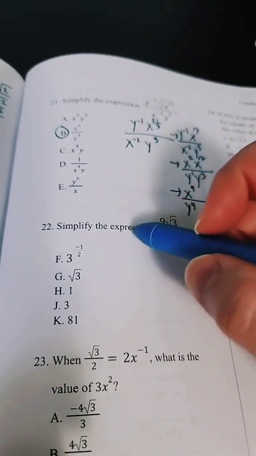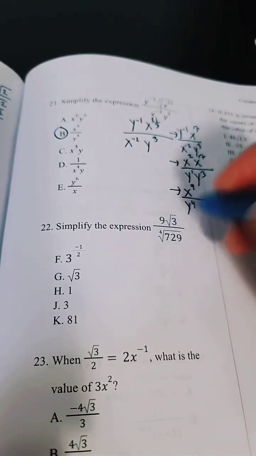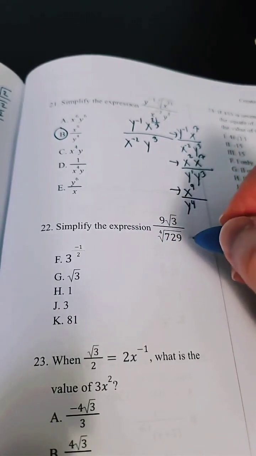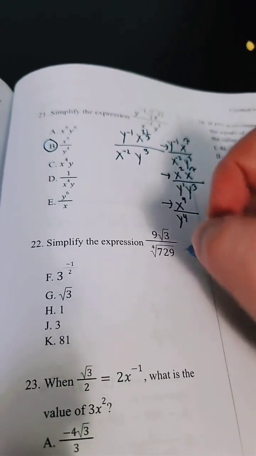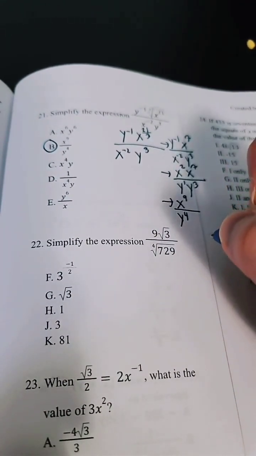So then, number 22, simplify the expression right over here. So remember, we can't have a radical on the bottom right here. So we have to figure out how we're going to get rid of that.